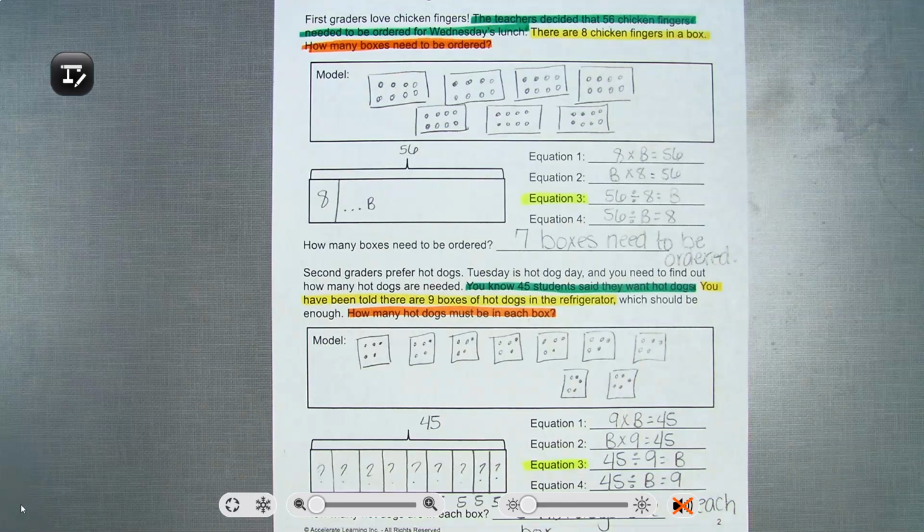All right, guys, so we're going to work on this more tomorrow. So if you don't quite understand it just yet, that's okay. We'll have time tomorrow to do some more practice, okay?